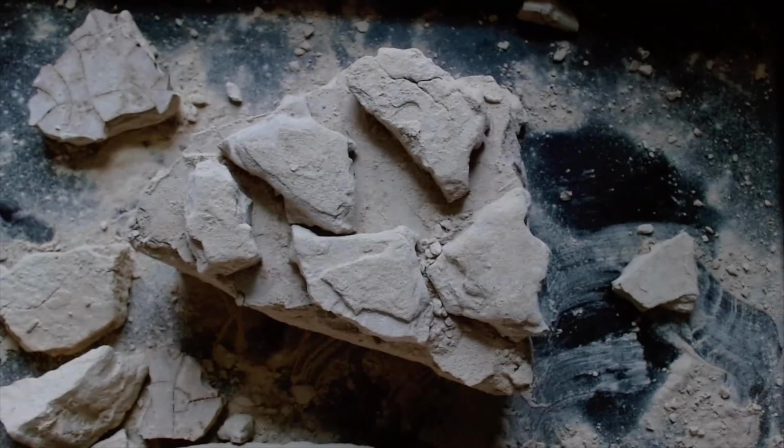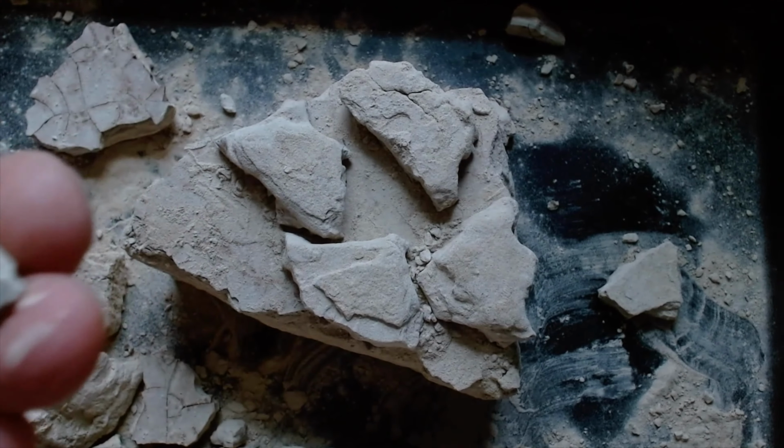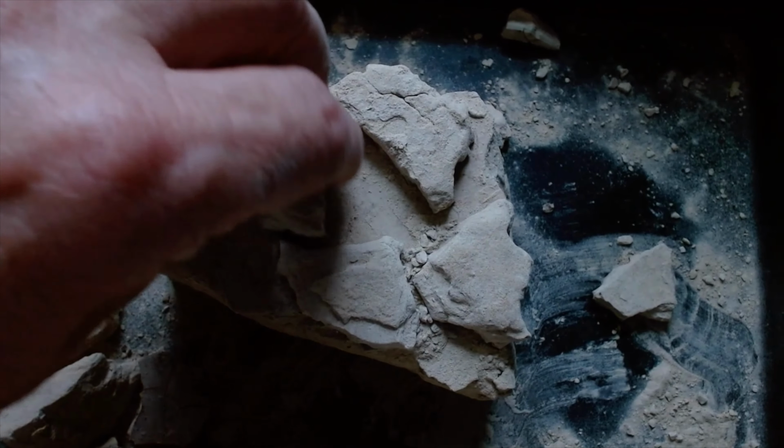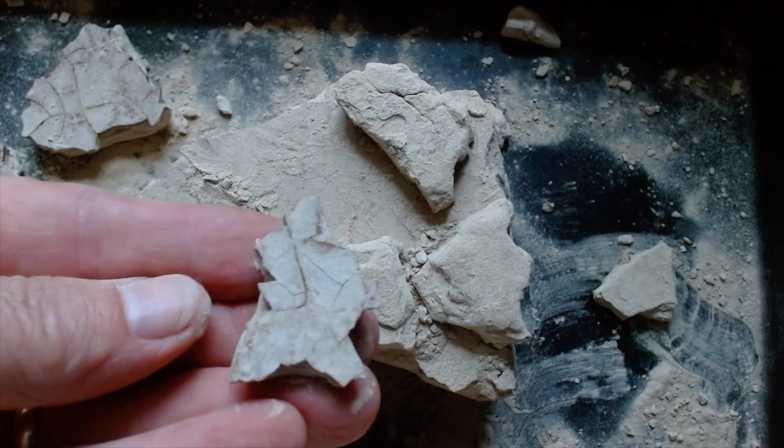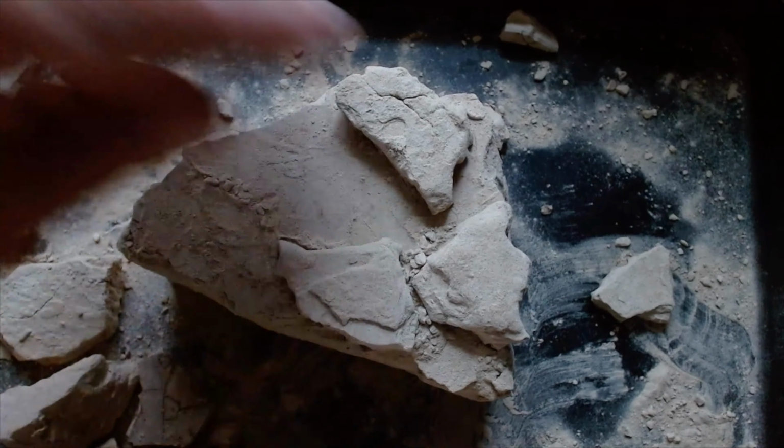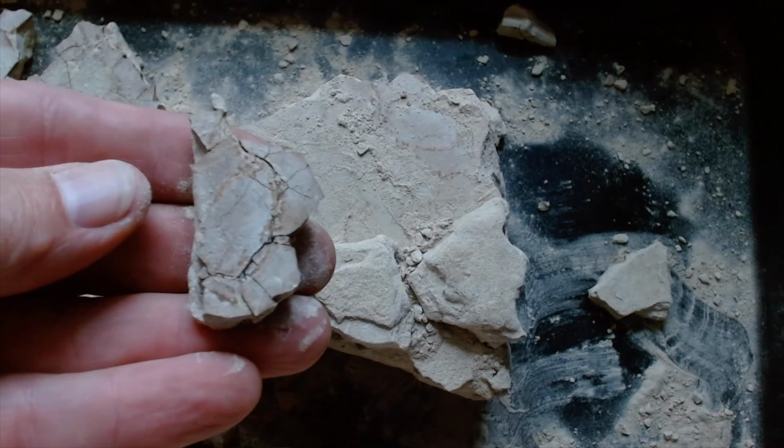Mix this with water and we'd get mud. This could have been a mudstone of the future, but we rescued it in time. And it is fragile. It breaks into nice flattish plates. You can see some mud cracks there, those little hair-thin lines cutting across the mud.